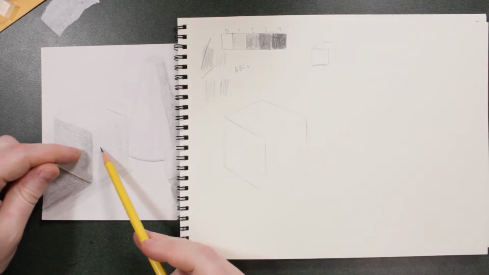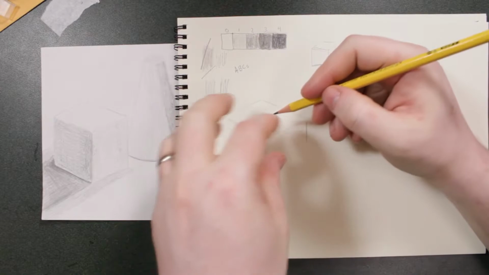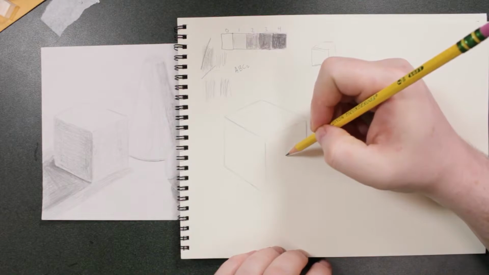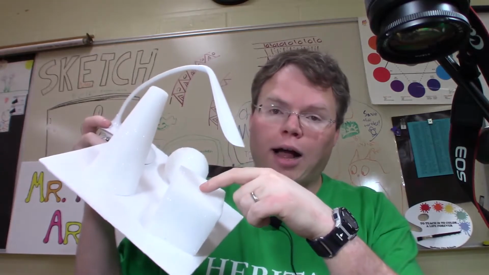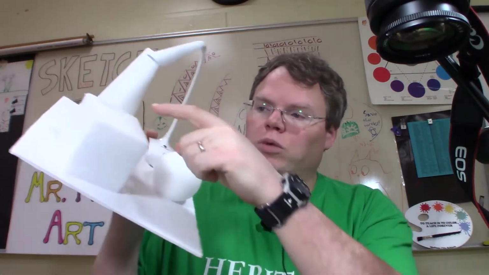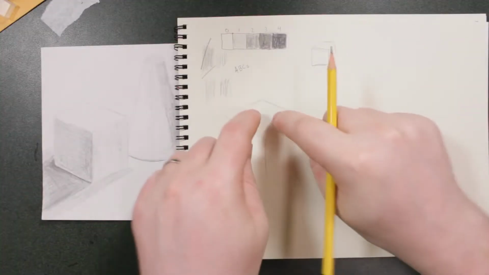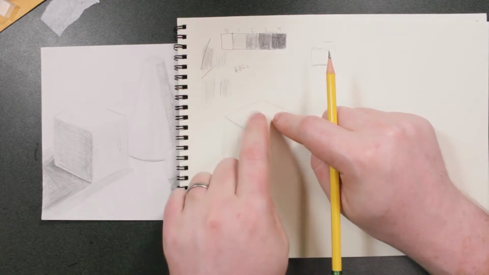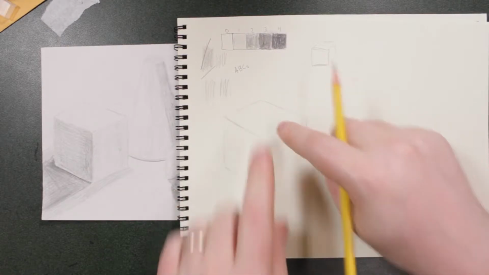First, let's apply some shading to the cube itself. When we're talking about shading an object, we have the lighted side, we have the midtone side, and we have the shadowed side. The lighted side in this case was the top of the cube because the light was shining directly from above onto the top of the cube. So the top of the cube is so brightly lit, it's going to be a value of 0. That means I should not do any shading at all on the top section of the cube.